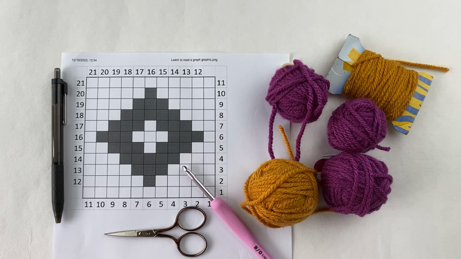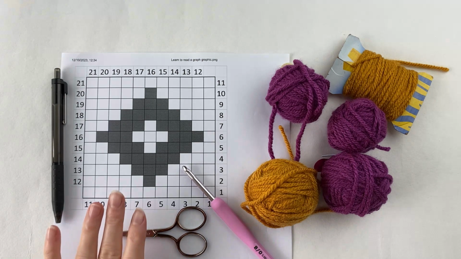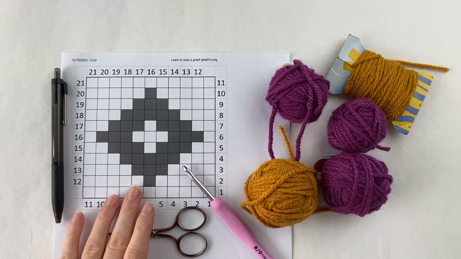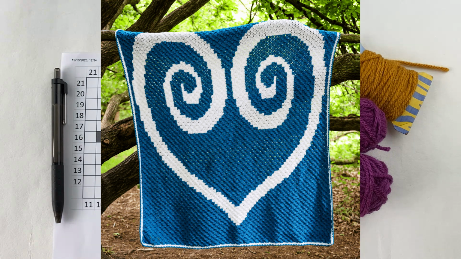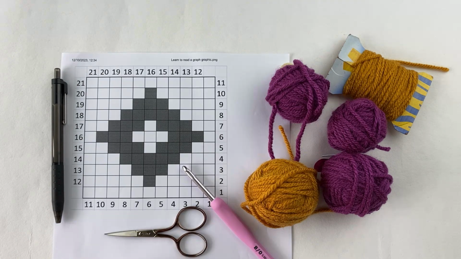So today I'm going to be showing you how to read a crochet graph, something like this. We're going to start with something simple and then eventually you'll be able to crochet something like this, which is far more complicated and so much fun. It's amazing what you can do with graphs.